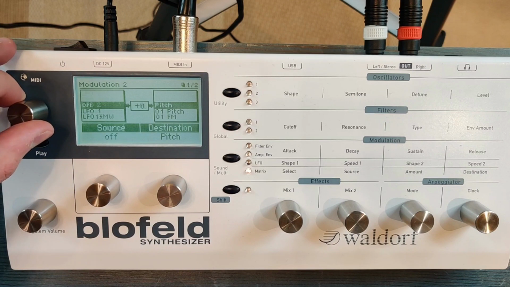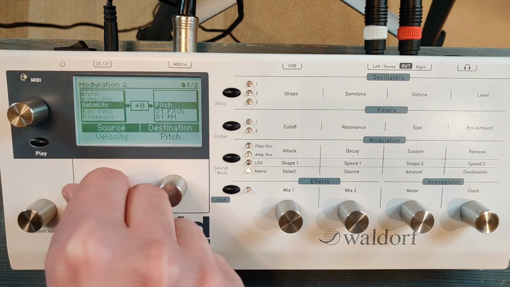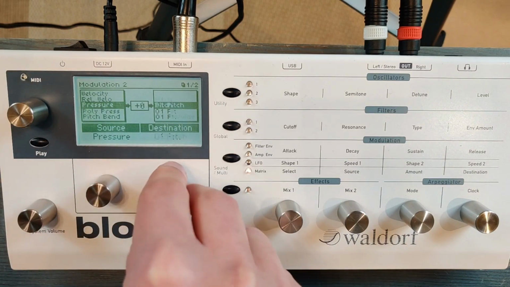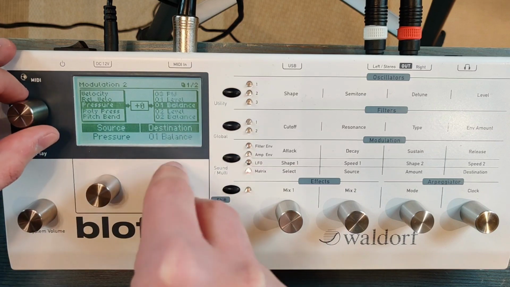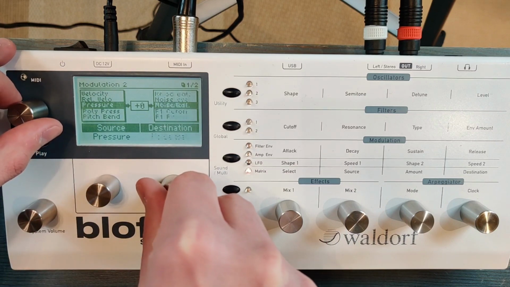This is already very similar to the final result. Let's use some modulation to add more possibilities of playing the sound with the aftertouch. So let's use modulation slot 2 with the pressure to change the frequency of filter 2 and filter 1.